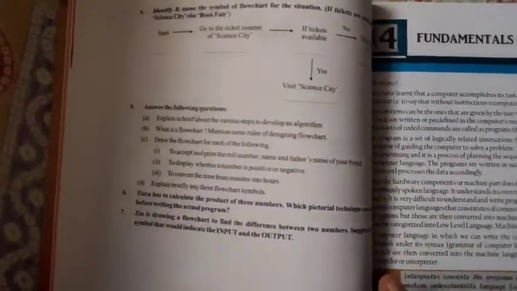And for the first terminal examination, your syllabus will be chapter 2 and chapter 3.